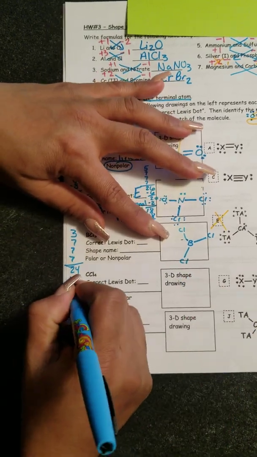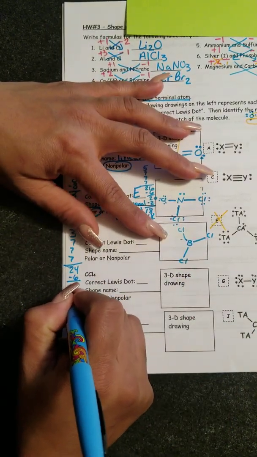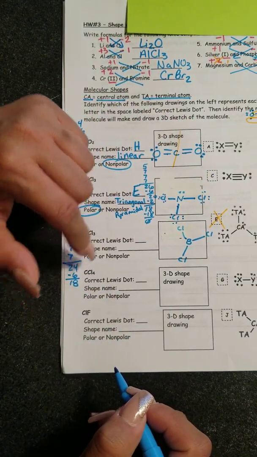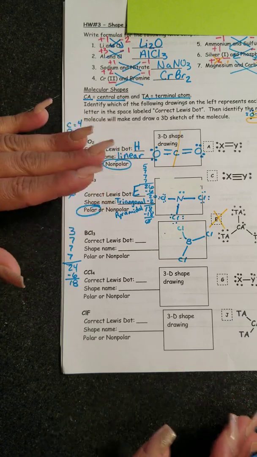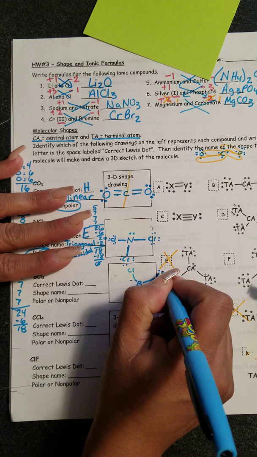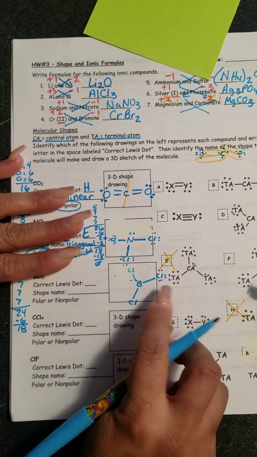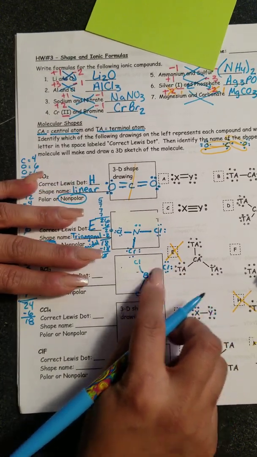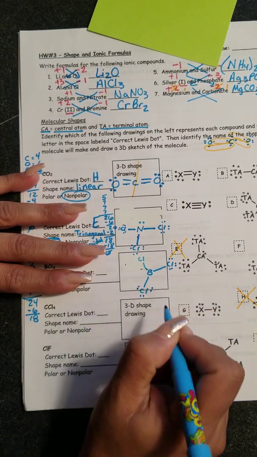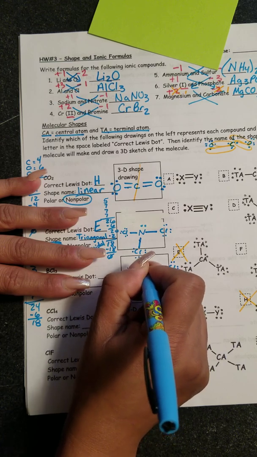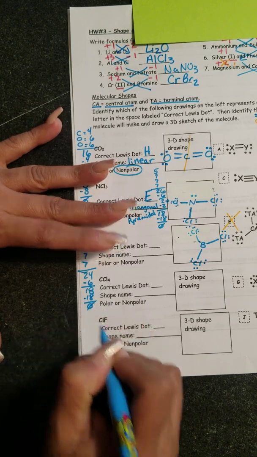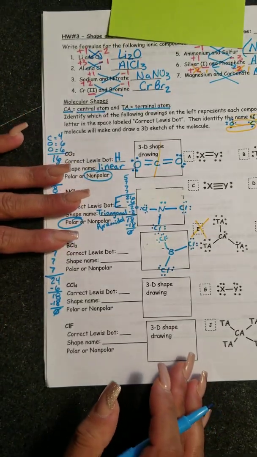So 24 take away 6 equals, what's that? 18 left over. I have 18 electrons I need to use, and I cannot use any on the boron. So they have to go on the chlorines then. 1, 2, 3, 4, 5, 6. And plus that line makes it 8. So now he's happy. So 6, 7, 8, 9, 10, 11, 12, 13, 14, 15, 16, 17, 18. Minus 18 equals 0. I'm good mathematic-wise.